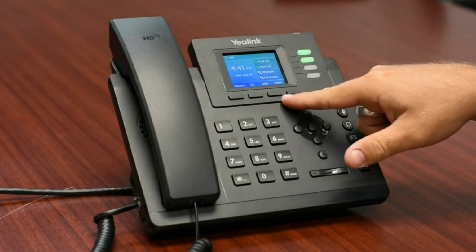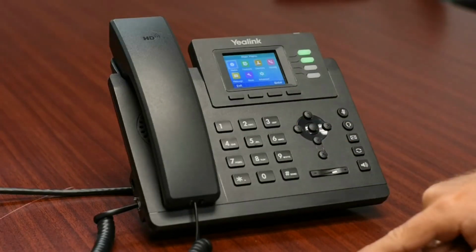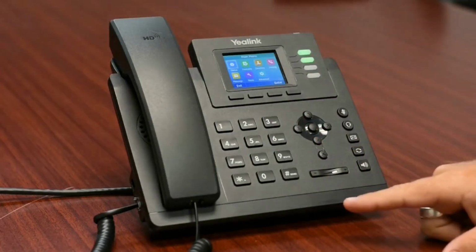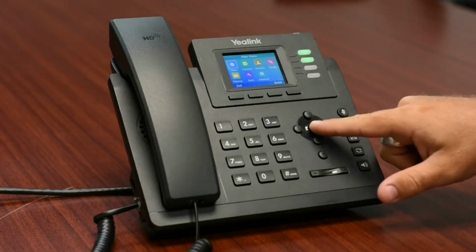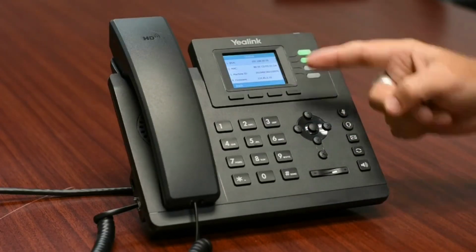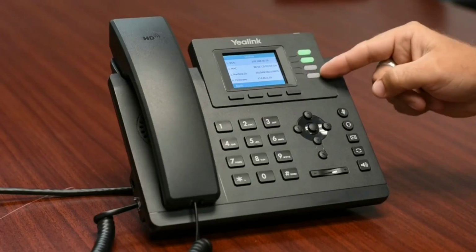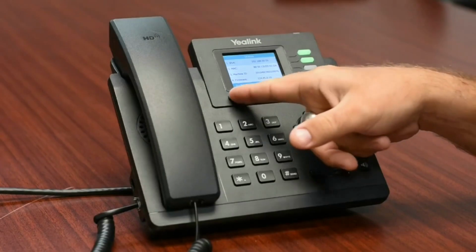Next to the Do Not Disturb button is the menu button. From the menu, we're able to access some information such as status. Go ahead and use my maneuverability button here, press OK. Status will indicate the phone's IP address, MAC address, and other pertinent information in case needed for support reasons.